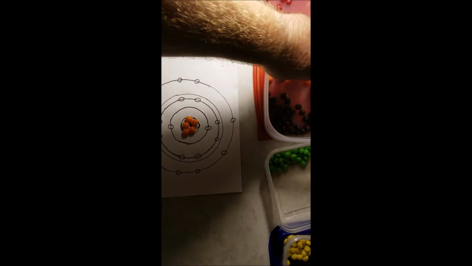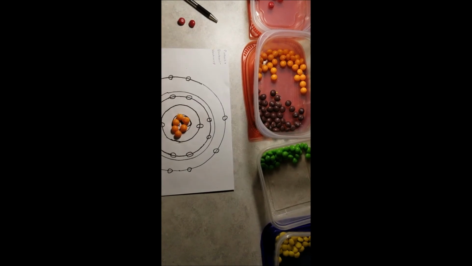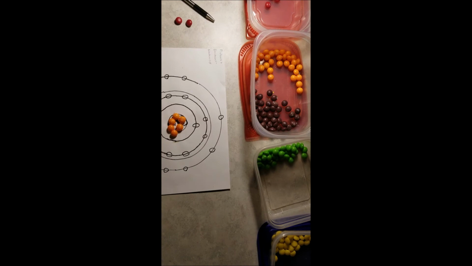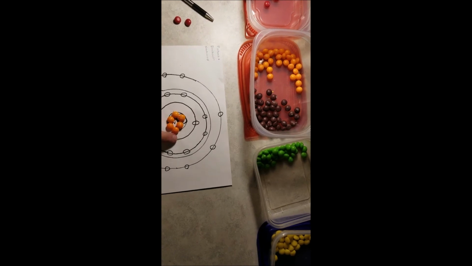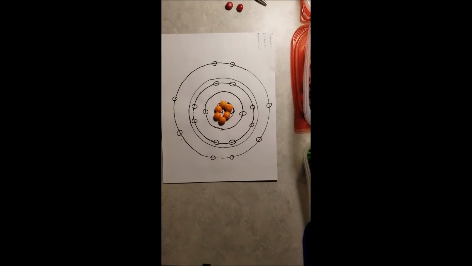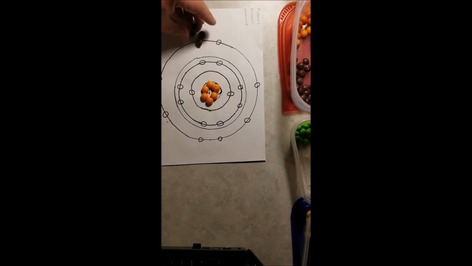I might have picked a bad example because this is going to take up a lot of room. And if we have to, we'll start at a different orbital if we don't have room. Now, the atomic mass is 12. So 12 minus 6 is 6.